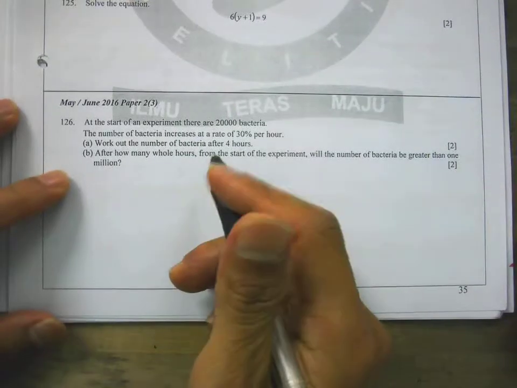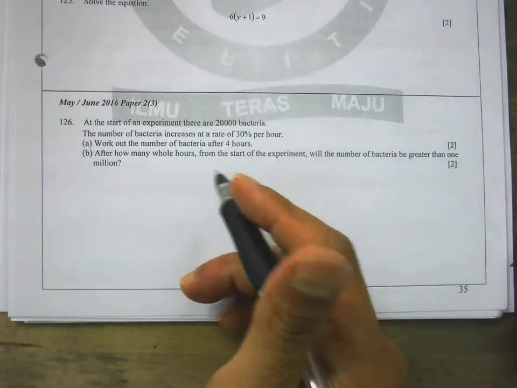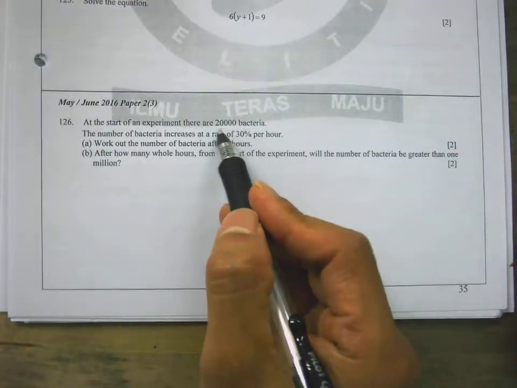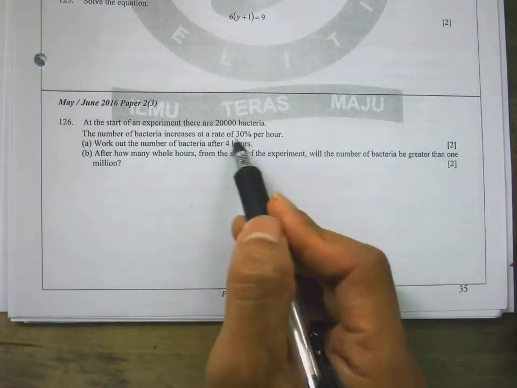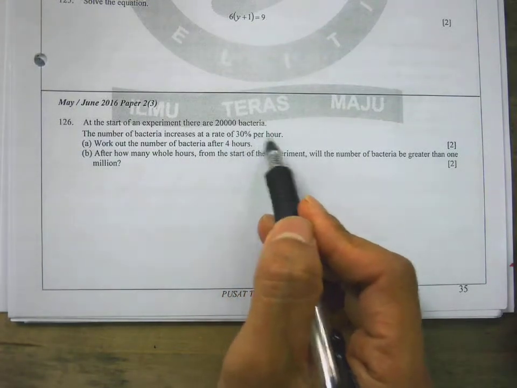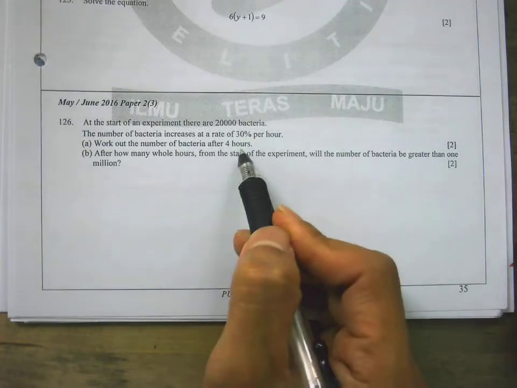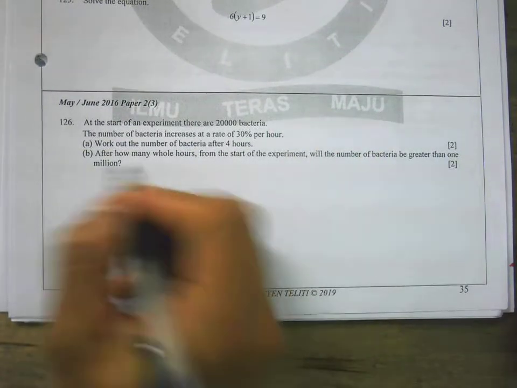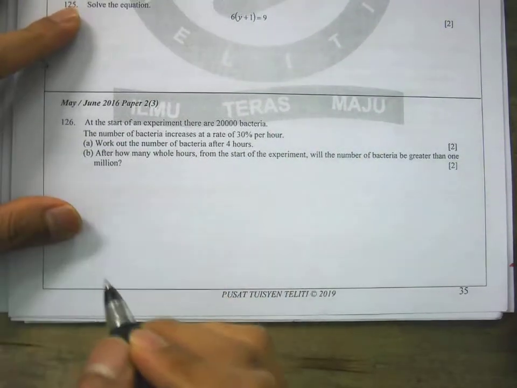The question is actually under numbers. At the start of the experiment, there are 20,000 bacteria. The number of bacteria increases at the rate of 30% per hour. So work out the number of bacteria after 4 hours. Okay, so now you know how to write the equation.